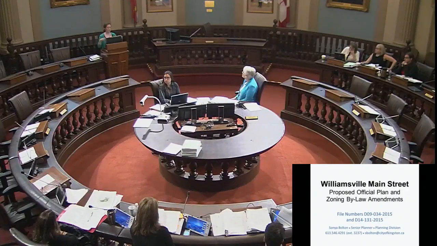Is that accurate? Through you, Madam Chair, yes, that's correct. It's the ground floor frontage on Princess Street that would be required to have commercial uses where it's required through the official plan. And I believe Ms. Vendetti was waving at me.